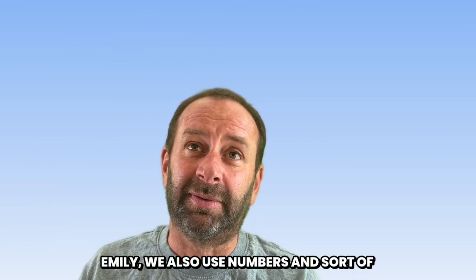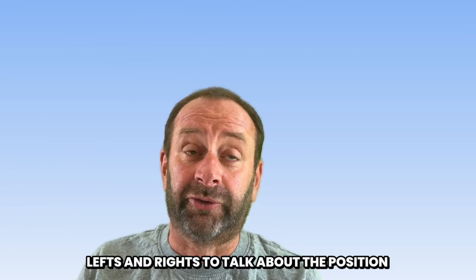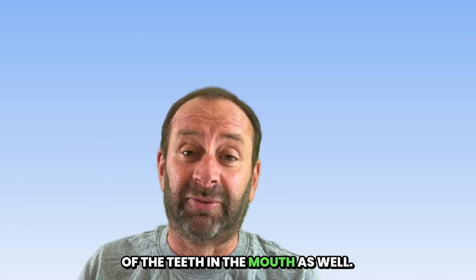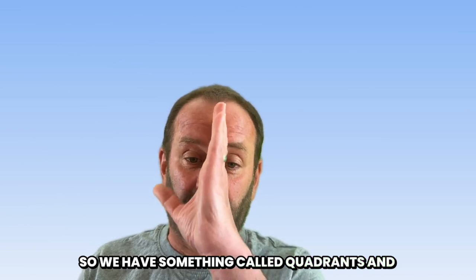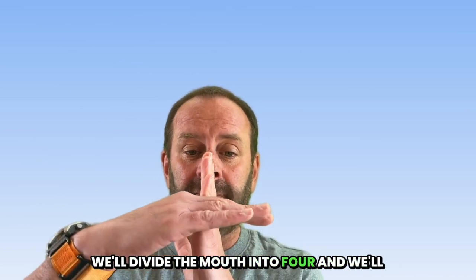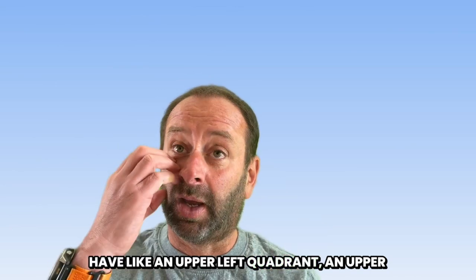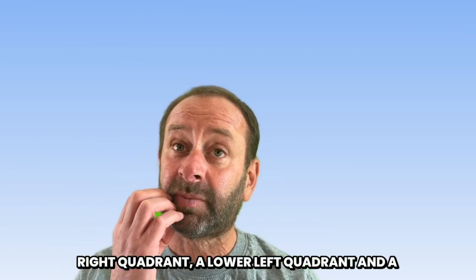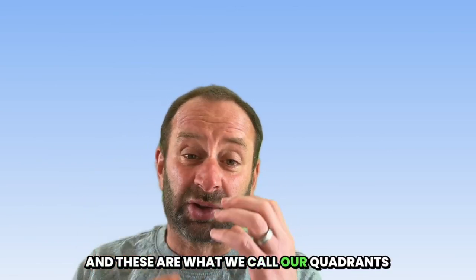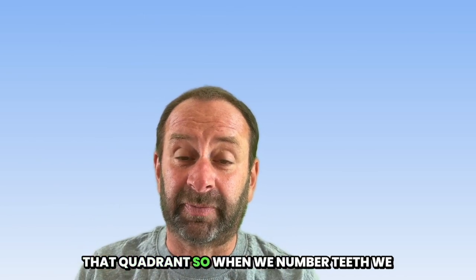We also use numbers and sort of lefts and rights to talk about the position of the teeth in the mouth as well. So we have something called quadrants, and we'll divide the mouth into 4, and we'll have an upper left quadrant, an upper right quadrant, a lower left quadrant, and a lower right quadrant. And these are what we call our quadrants. And then we can talk about the teeth in that quadrant.